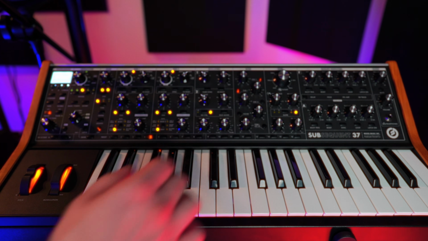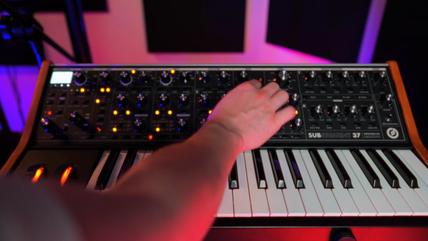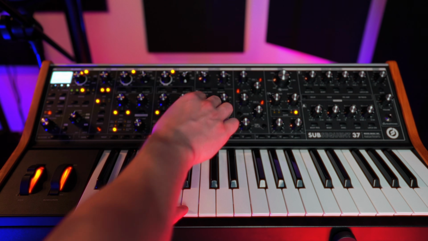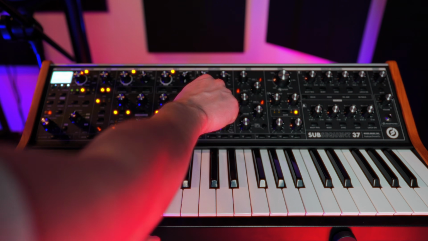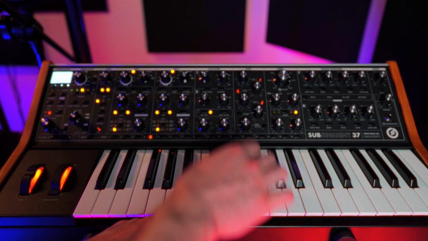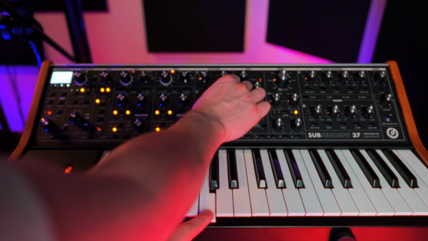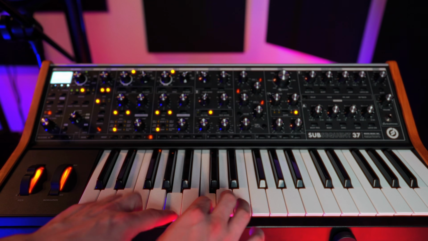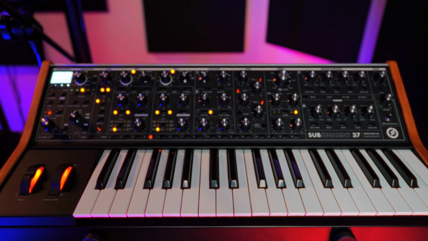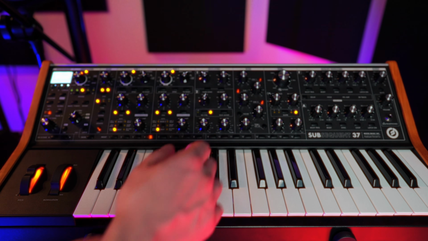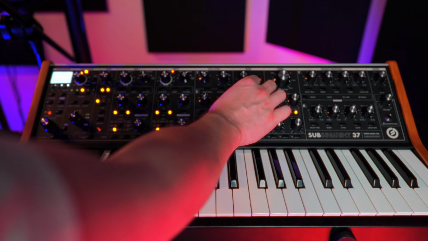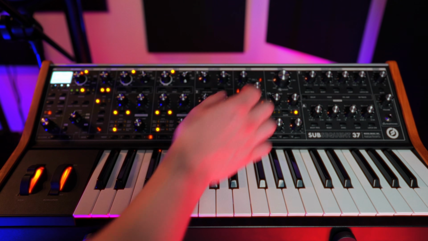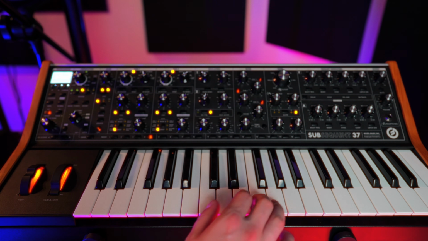And then let's turn on oscillator 2 here. And then maybe we want to choose a higher register tone there. So then we just mix that in right there. We can choose how loud we want that, or we can keep it very low. It's up to you how you want.